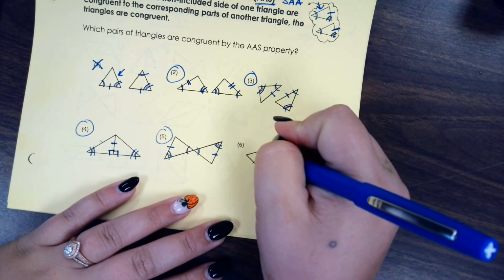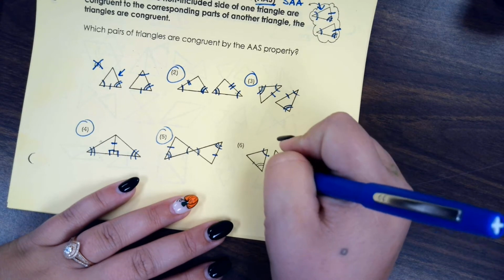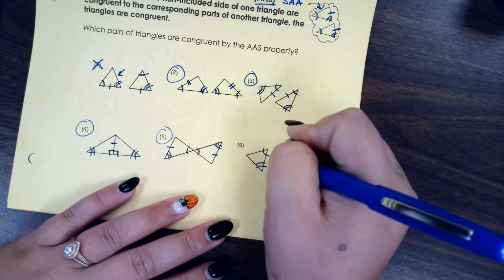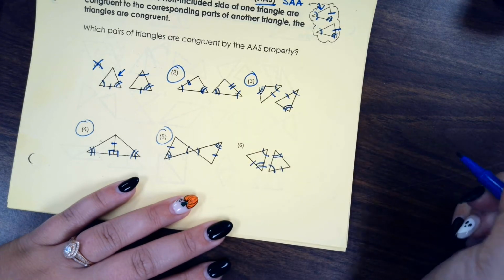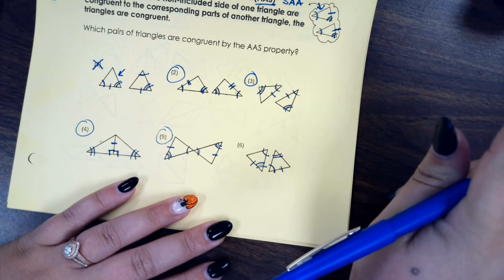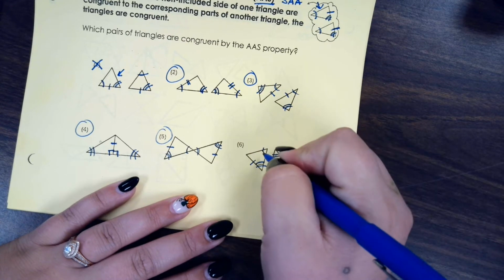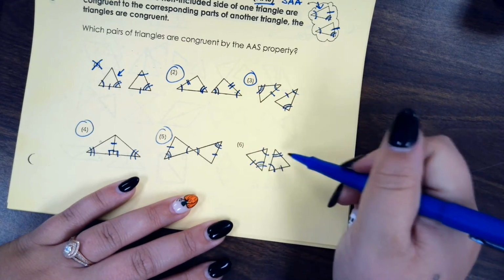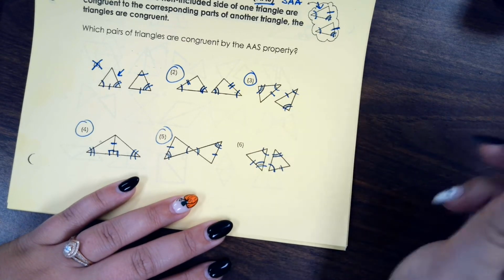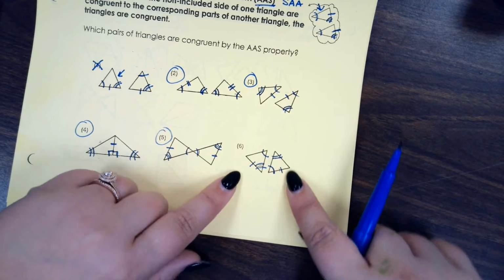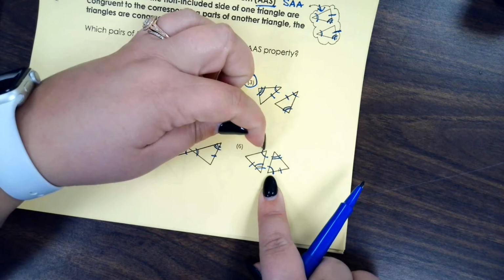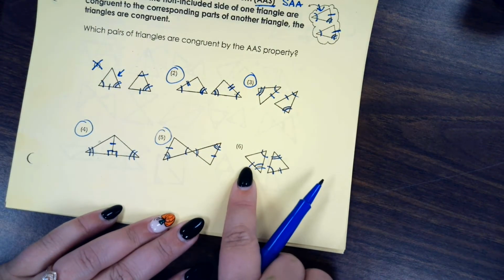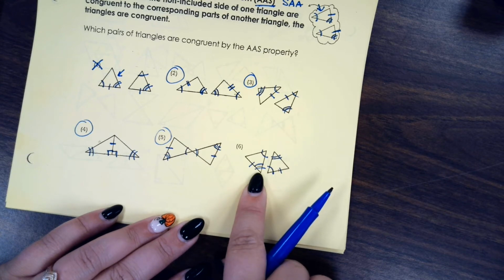Lastly, we've got angle, and we've got angle, and we've got a side. Now, a lot of us would say yes, because we have angle, angle, side, angle, angle, side. But notice the side here is next to the angle with one arch, but here the side is next to the angle with 2 arches.